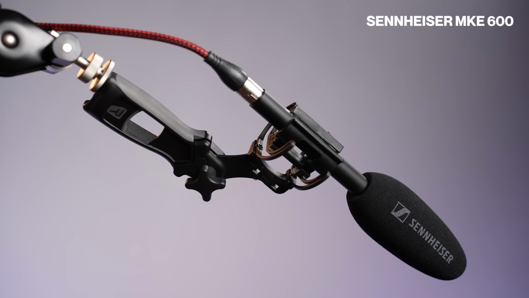I also have this microphone, which is on this arm that's on this little thing that actually rolls around. The Sennheiser MK600, I think. So you can actually hover it above you, or in certain situations where you can't wear a mic like this.